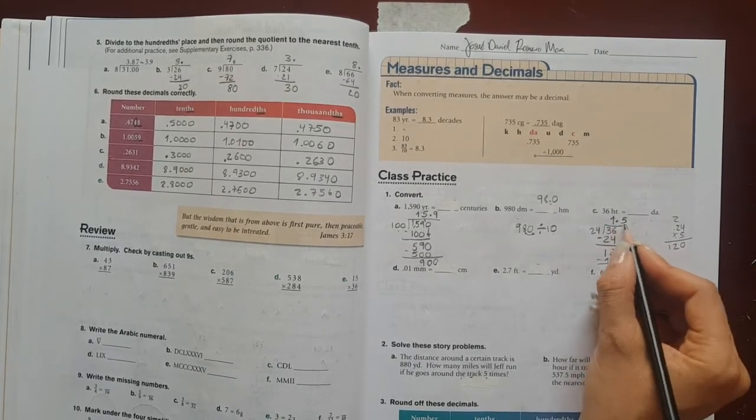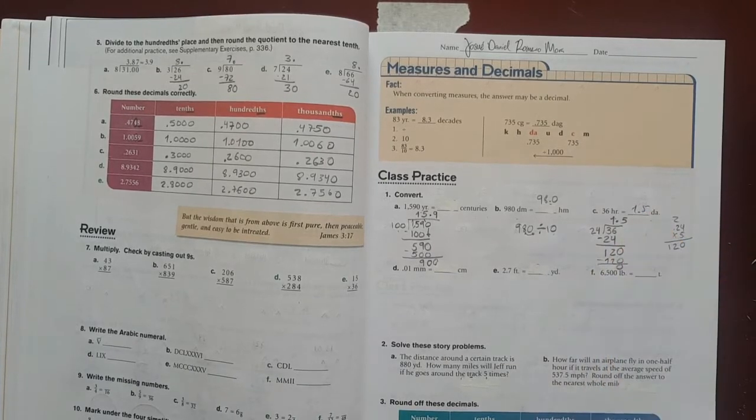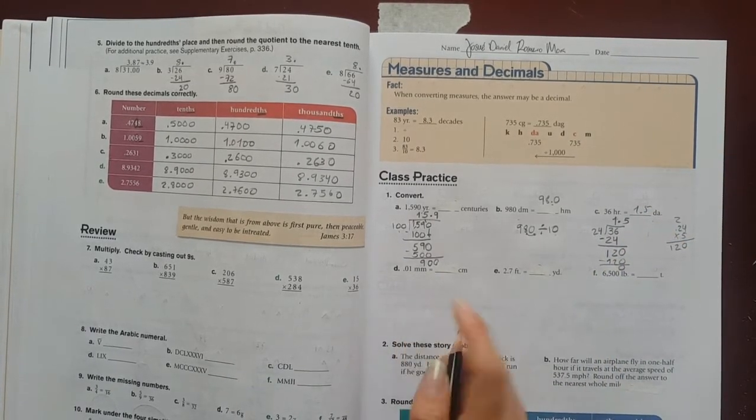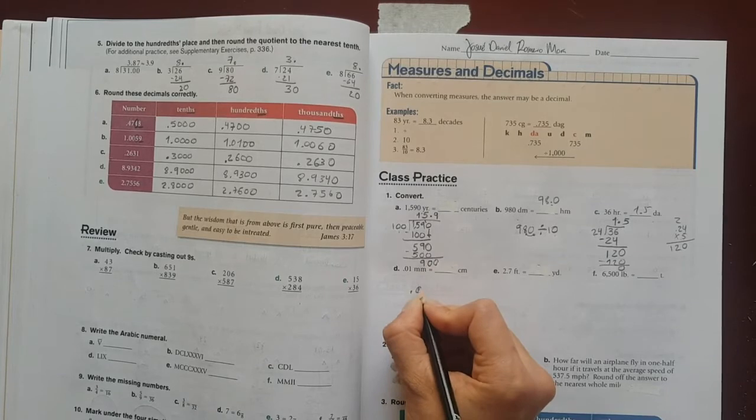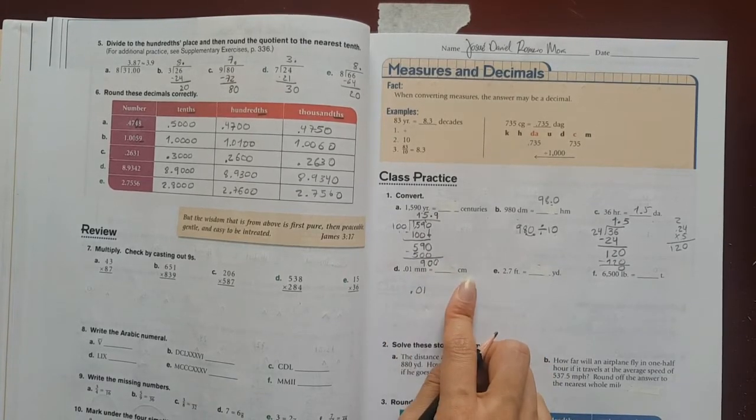So the answer is 1.5. In this case, this is so easy. You need to divide 0.01. How many millimeters has 1 centimeter?